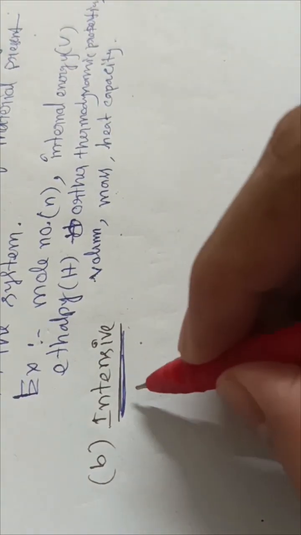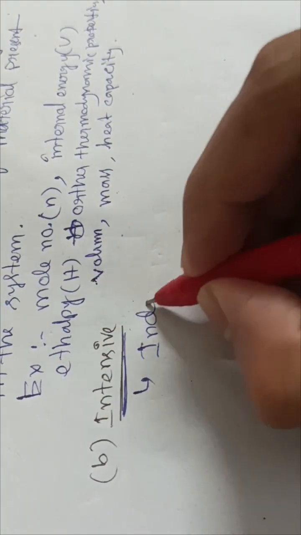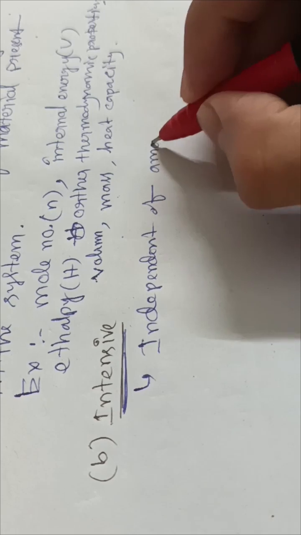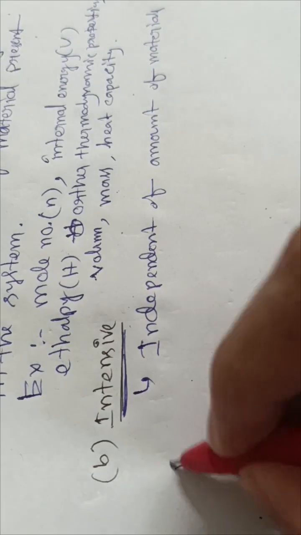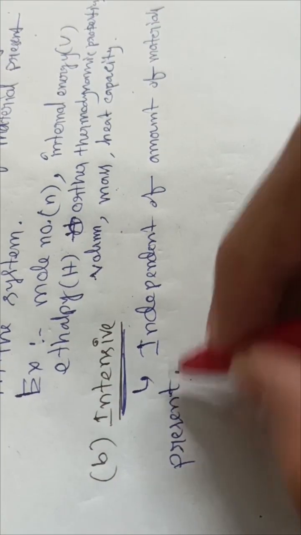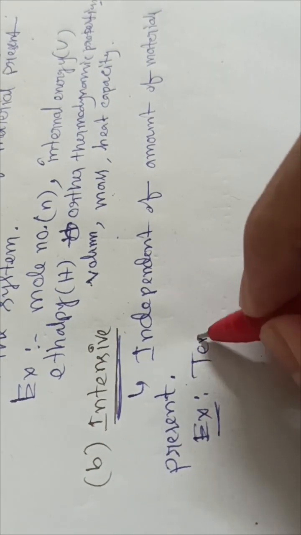Now the other property is intensive property. Intensive means it is independent of the amount of materials present. It is not dependent on the amount of materials present in that system, so it is called the intensive property. What are the examples of intensive properties? Temperature.